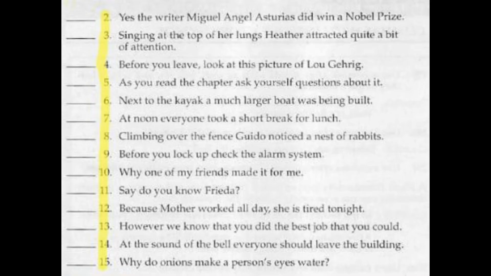Now I'd like for you to do numbers 2 through 15 on the next page, page 268. And after you finish, I want you to check your answers, and I'll go over each of those in the next part of the video. So go ahead and pause the video now and do all the sentences 2 through 15, then check your answers.